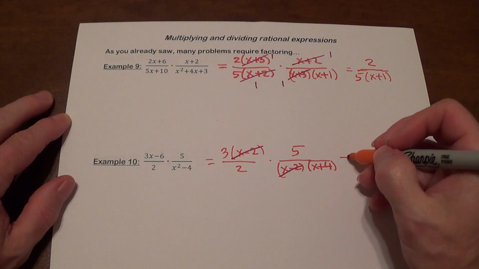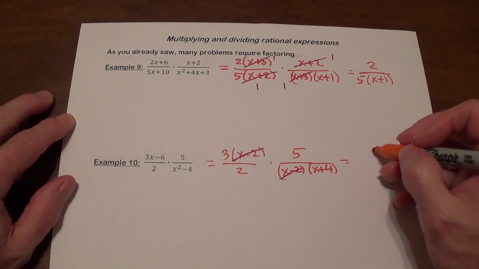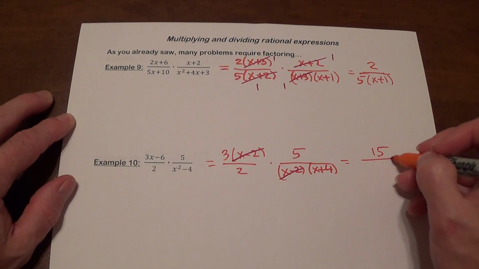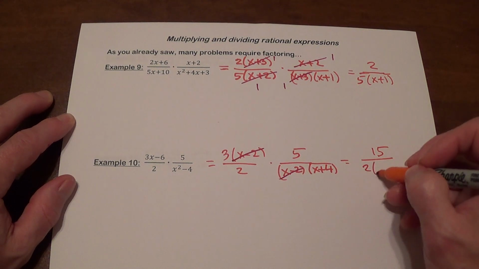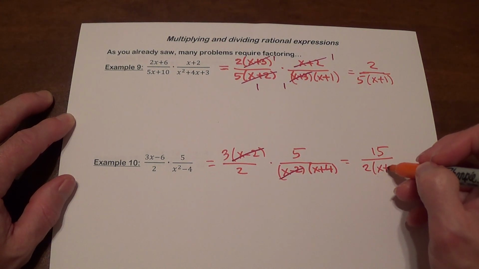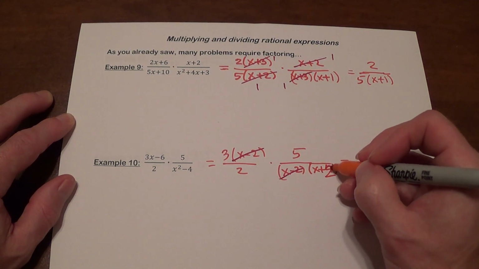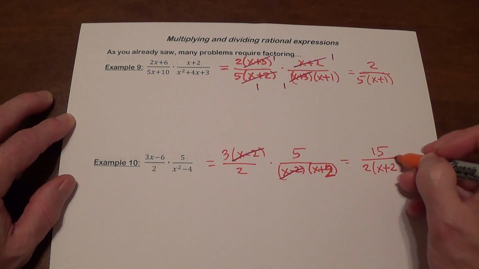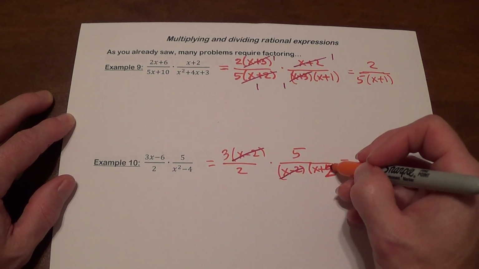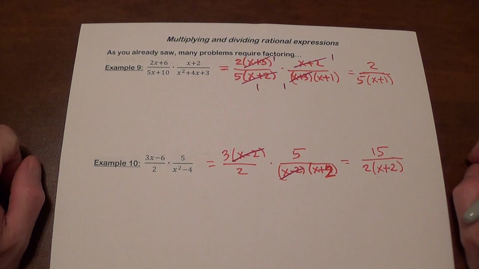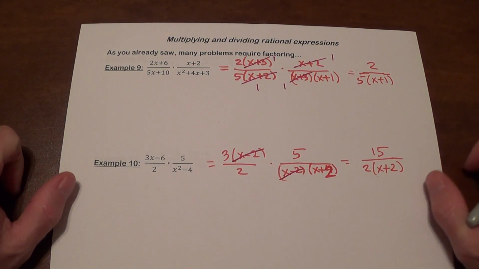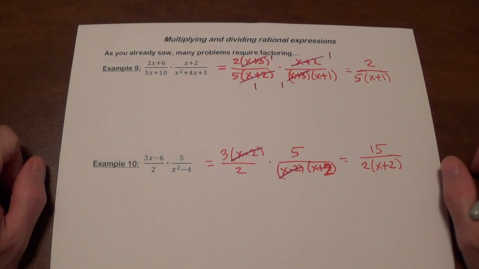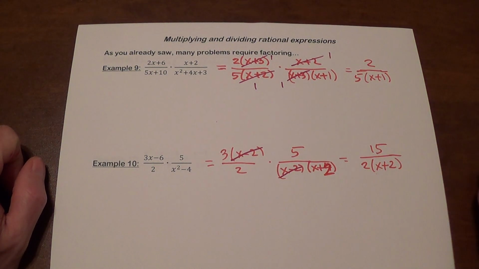So let's rewrite. So 3 times 5 is 15. And in the denominator we're going to have 2 times x plus, oops, that was x plus 2. My mistake, x plus 2. You always want to check what you're doing. Sometimes you may look at one number and accidentally copy that, and then it causes mistakes. So always check your work. This was a good example here. Alright.